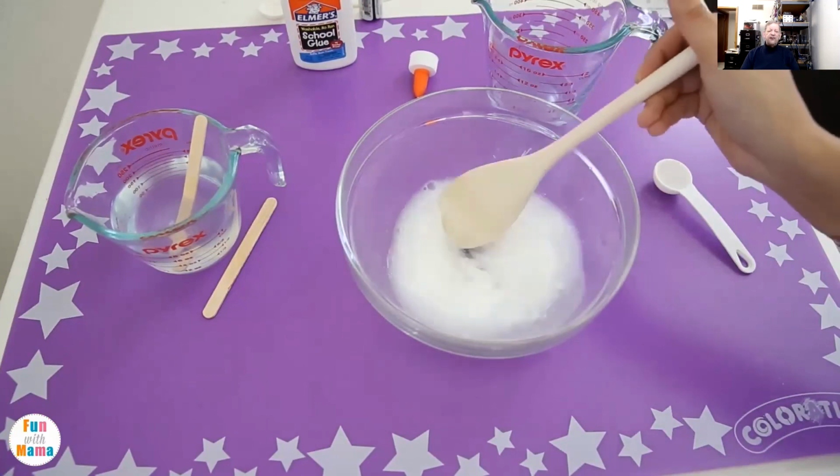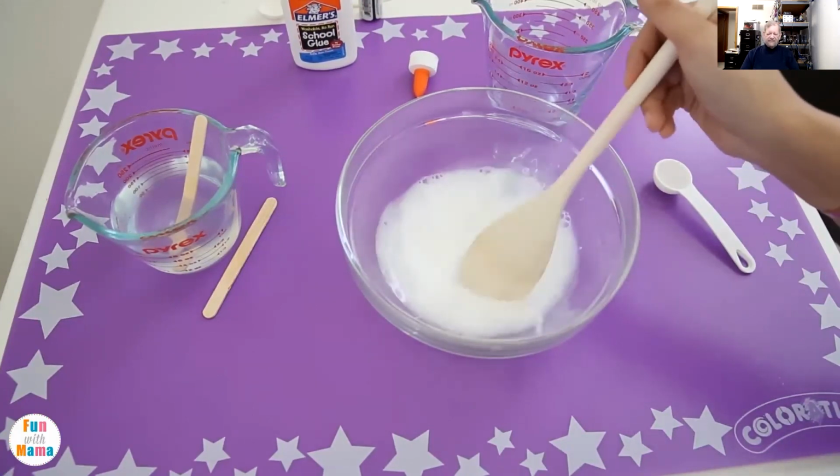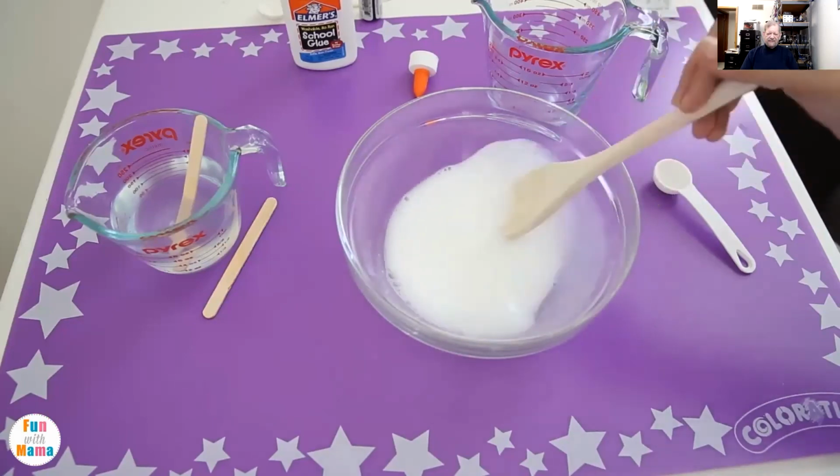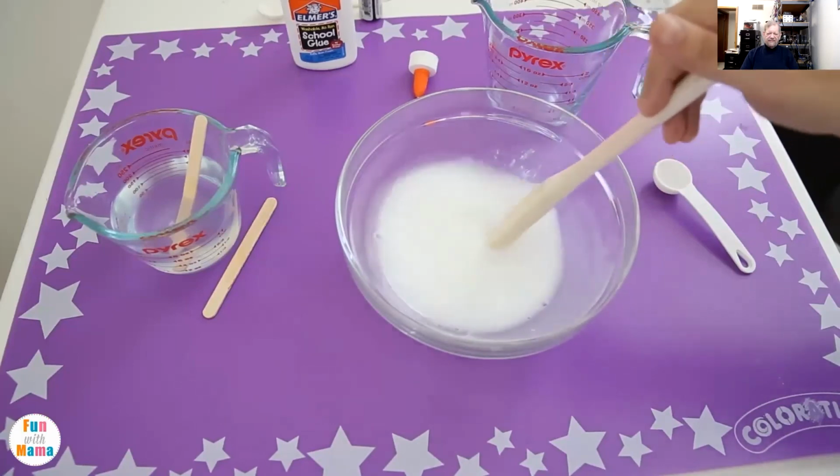We just used a pure glue. We don't dilute it in water. I tend to keep on hand a bunch of ice cream sticks because they're the easiest to clean up afterwards, and they do a great job of mixing.